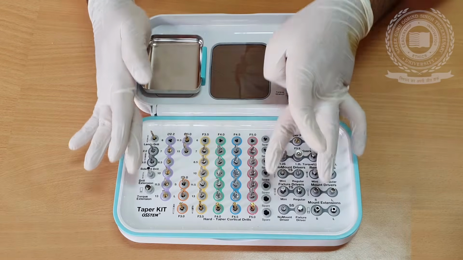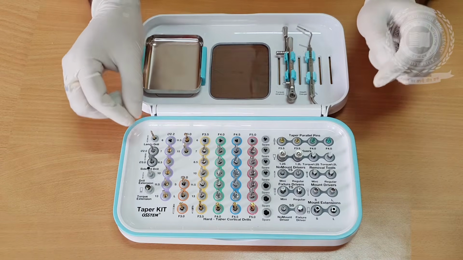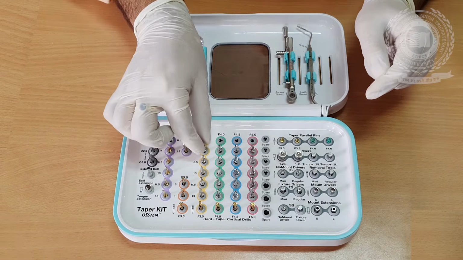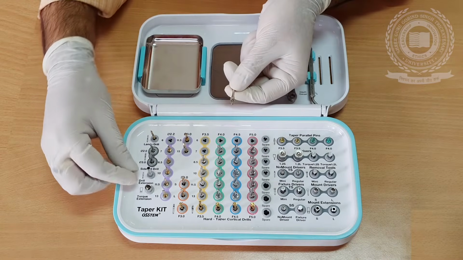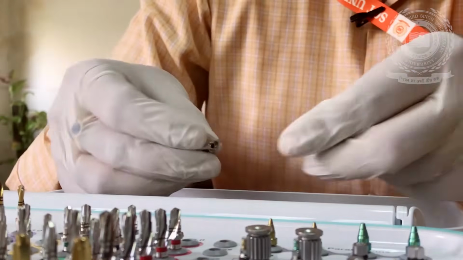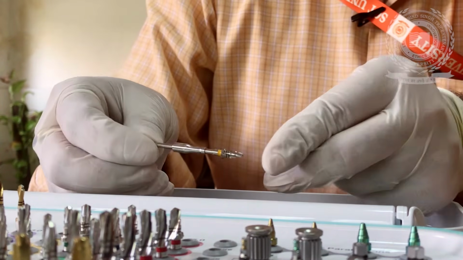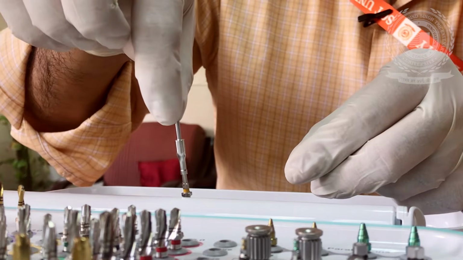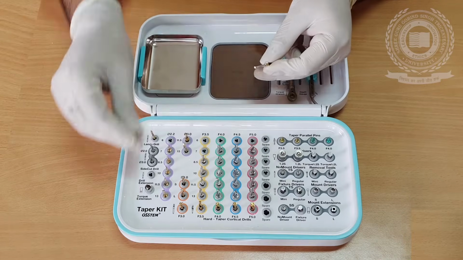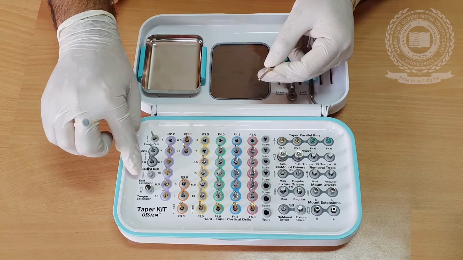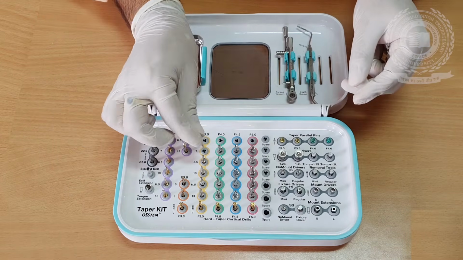So this is the drilling sequence and this is the prosthetic components. Now one more thing I want to explain. Suppose we have less area to place this drill, then we have extension drill which we can fix on the existing drill to increase the length. Now we can easily place our implant in compromised areas. So as name suggests, extension drill, this drill is used to give extension to the existing short drills.